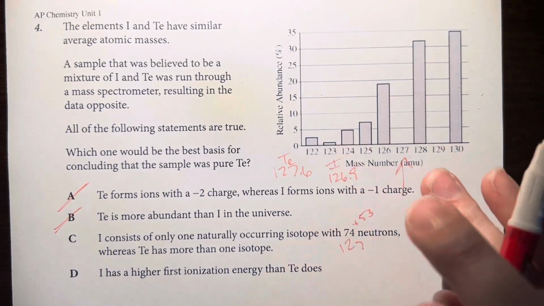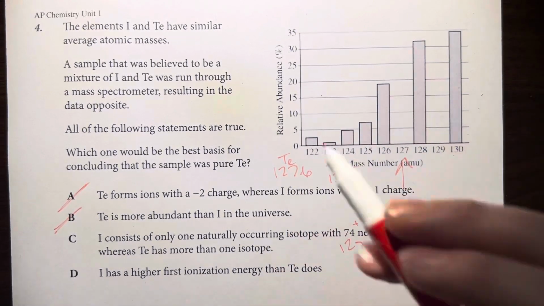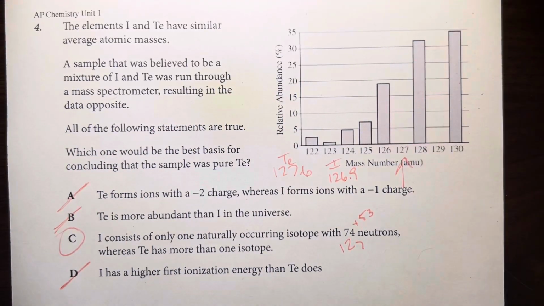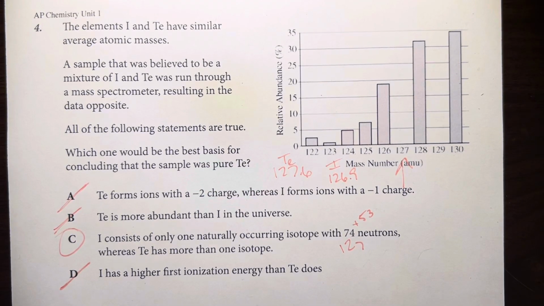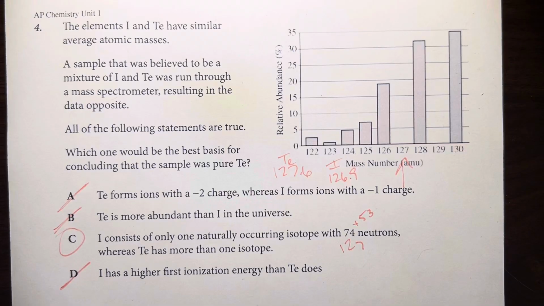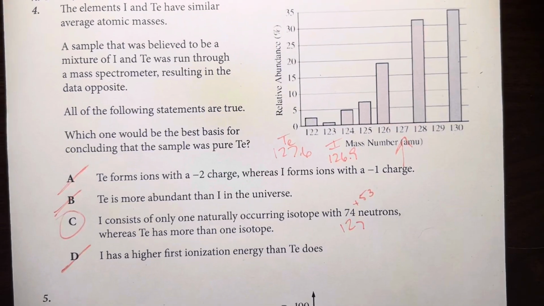That cannot be determined based off of mass spec data, so that is not going to be helpful at all. Instead, answer choice C, which tells us that if we don't see any isotopes with a mass of 127, we have a problem, and we don't have iodine really present at all, is going to be my best answer choice. So answer choice C is what I would select.